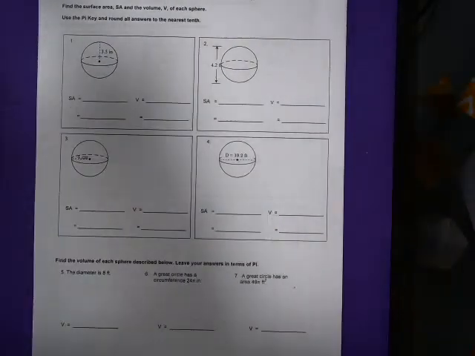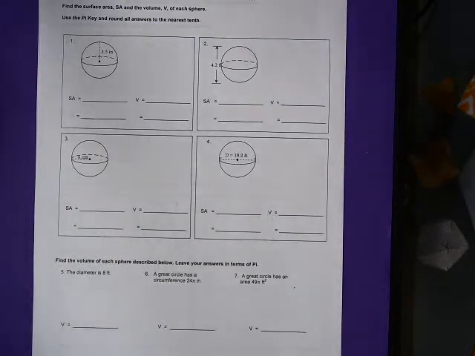All right, folks, let's go over to page 2. On page 2, we have a couple of examples that we're going to do together, and there's going to be some that you're going to do by yourself.